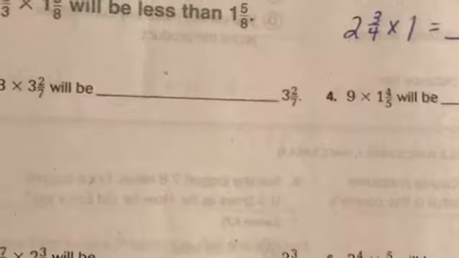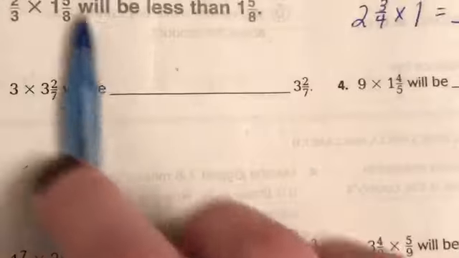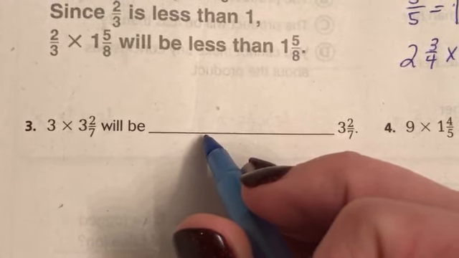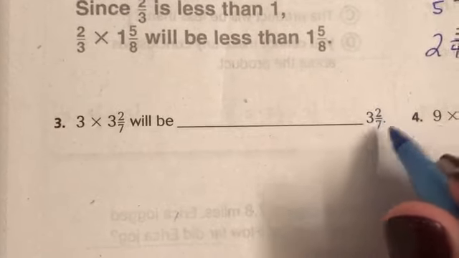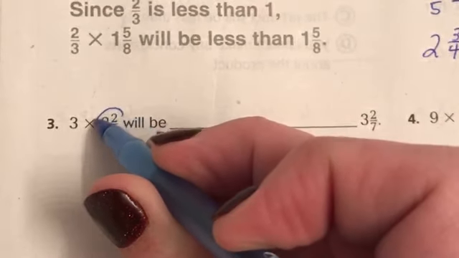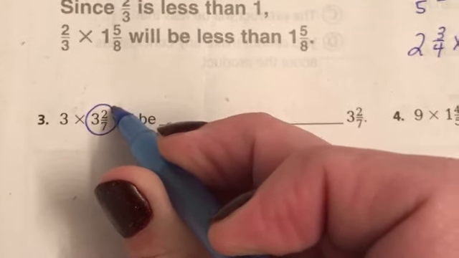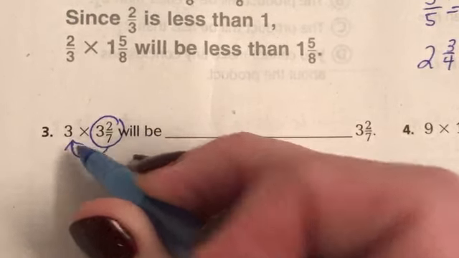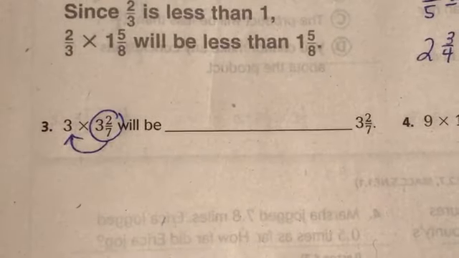Number 3 tells me 3 times 3 2/7, and will my product be greater than, less than, or equal to 3 2/7? So will it be greater than, less than, or equal to this number? If I'm multiplying this number by a number greater than 1, my answer will be greater than.